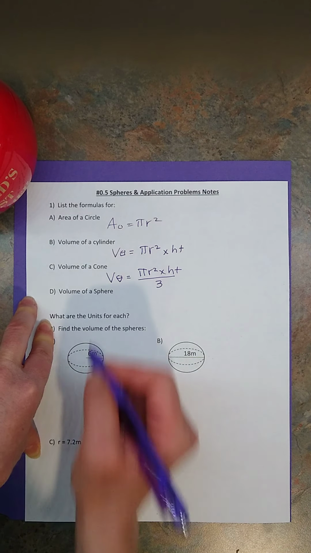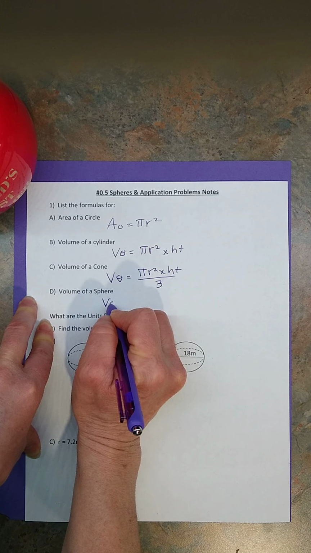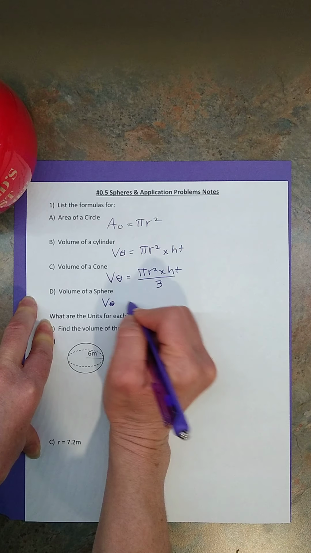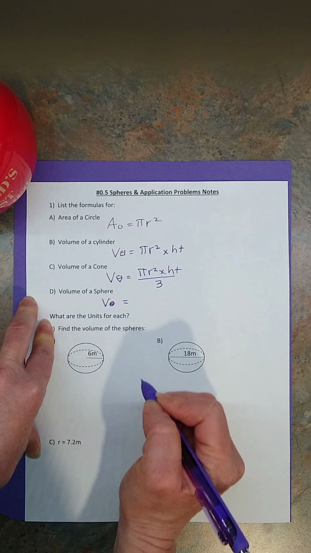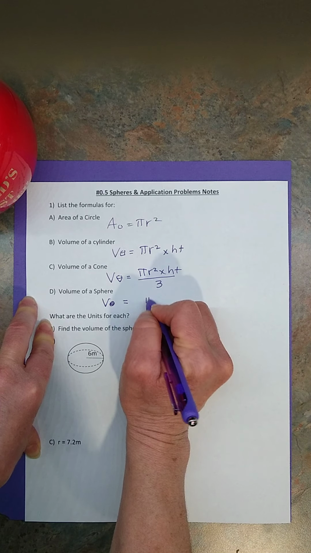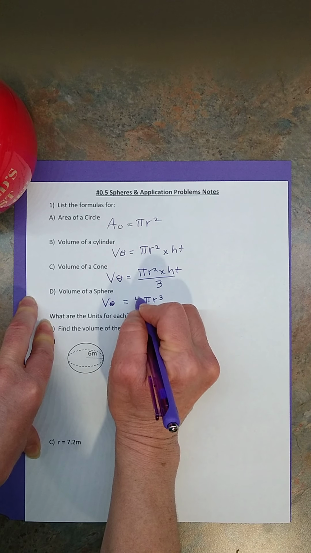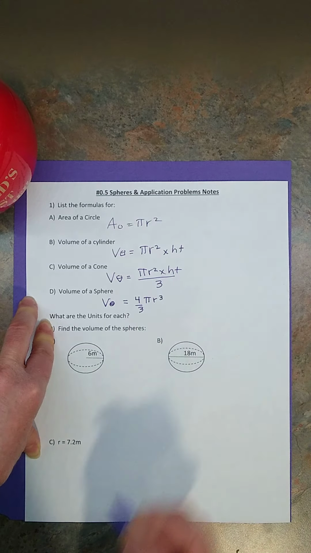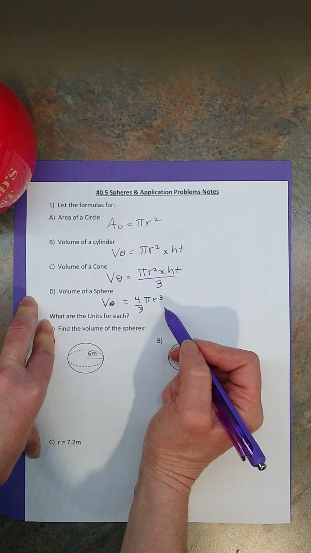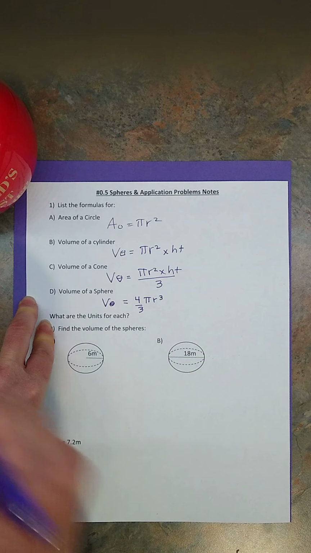Okay, so the new one we'll work with today is volume of a sphere. And the volume of a sphere is pi r cubed, and then 4/3 is the number that goes with it. Now, what are the units for each of these?